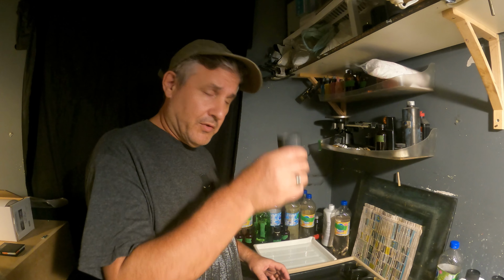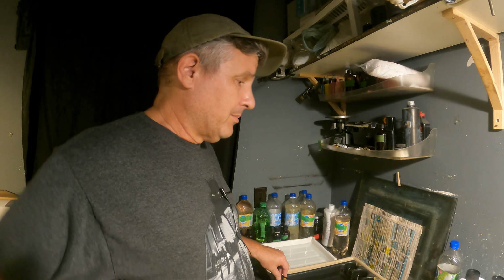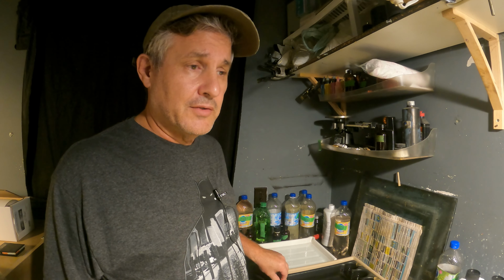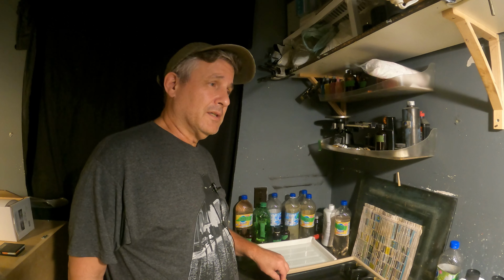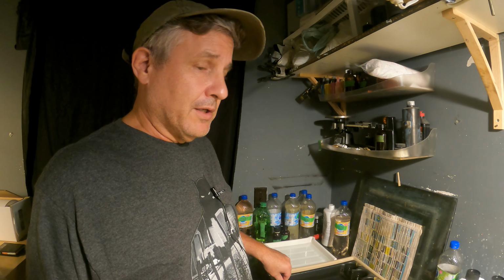I'll cap it with the cap and then I'll start agitating it. I'll agitate it for about 30 seconds and then I'm going to let it sit for 3 minutes. So every 3 minutes I'm going to agitate it for 5 seconds, just rolling. Total development time will be 11.5 minutes. Now I gotta turn the lights off. See you in a bit.